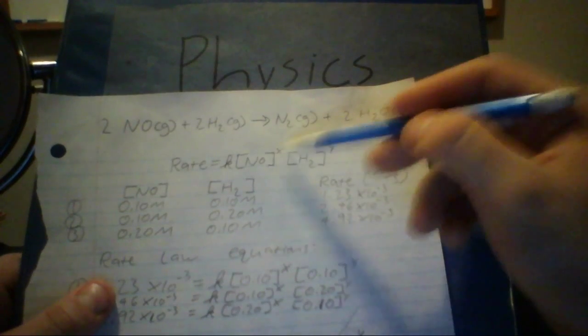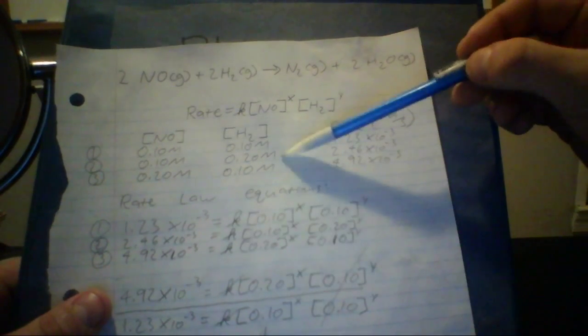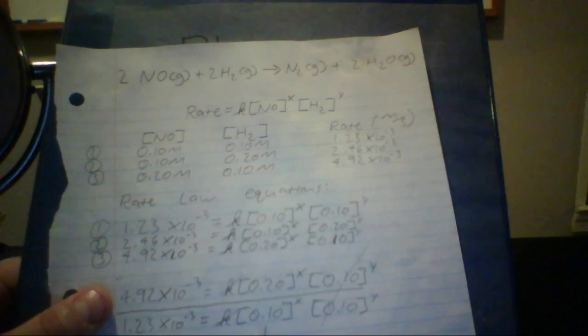Even if you don't know these orders, these exponents here, you can figure them out by running some reactions, keeping one variable constant but changing the other, and then seeing how the rate changes.